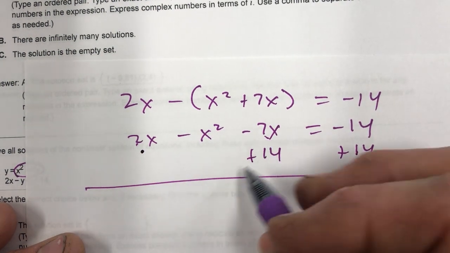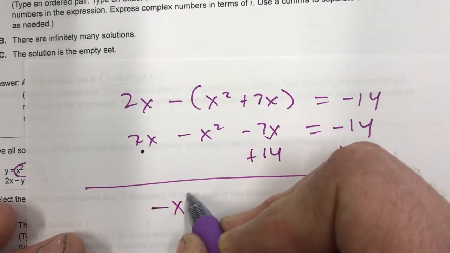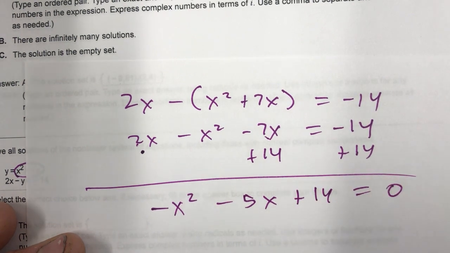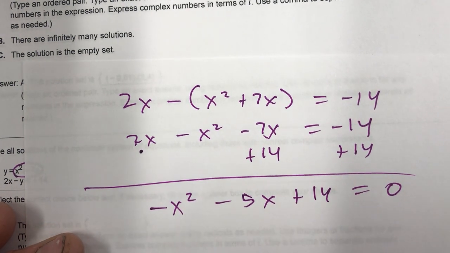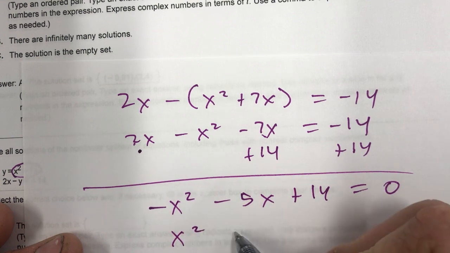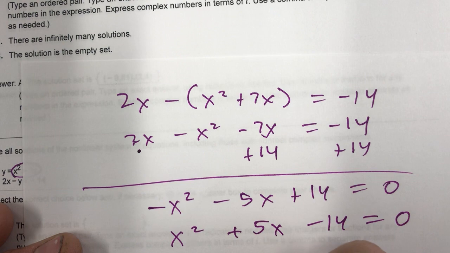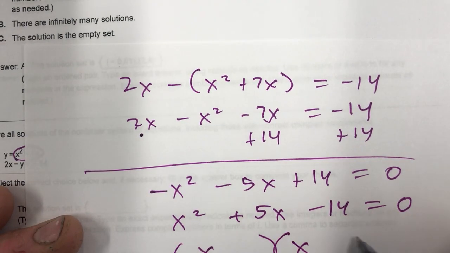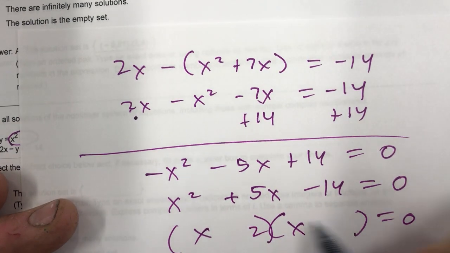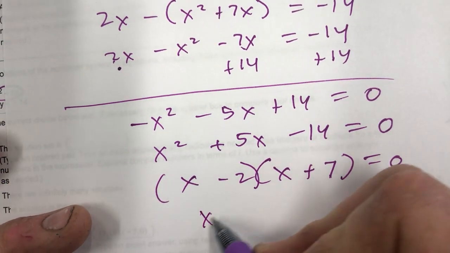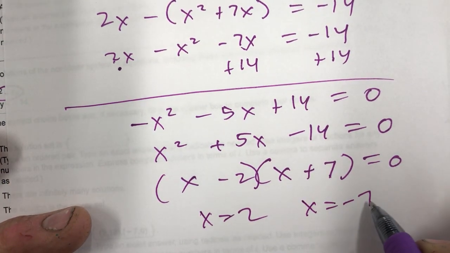So 2x plus negative 7x is negative 5x. So I got negative x squared minus 5x plus 14 equals 0. And I'm going to change all my signs to make this a positive x squared, and I think this factors. Yep, right there. So x equals 2, x equals negative 7.